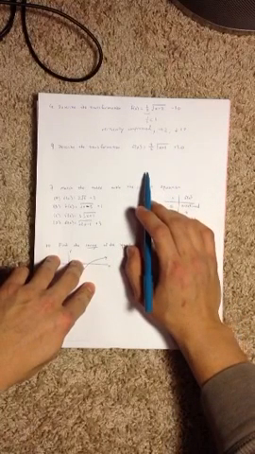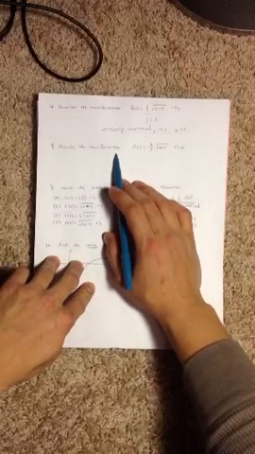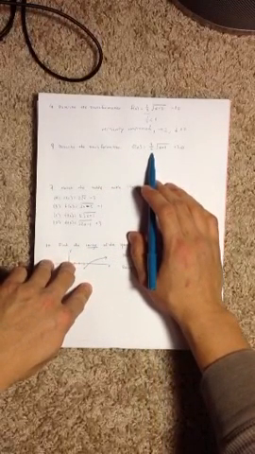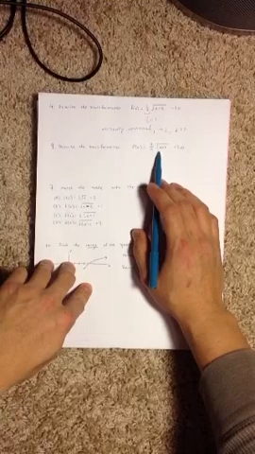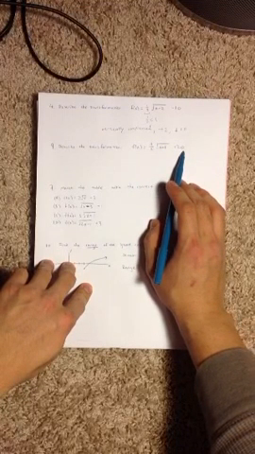Let's take a look at one more example. So what about for number 9? Same thing. Describe the transformation f of x equals 9/2 times the square root of the quantity x plus 1, plus 20. So let's look at these together.